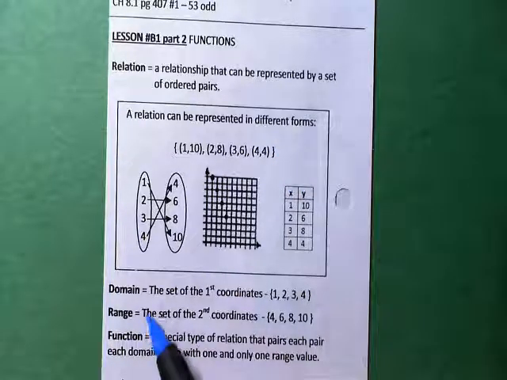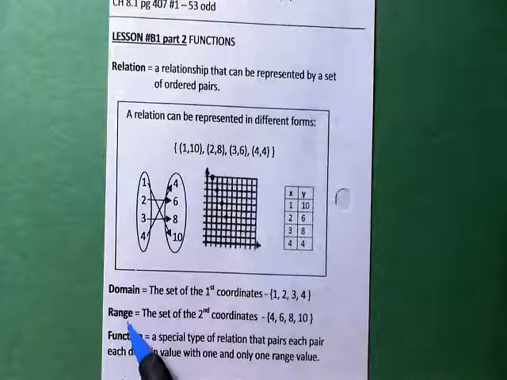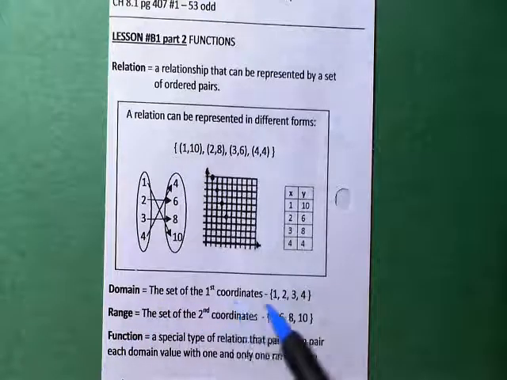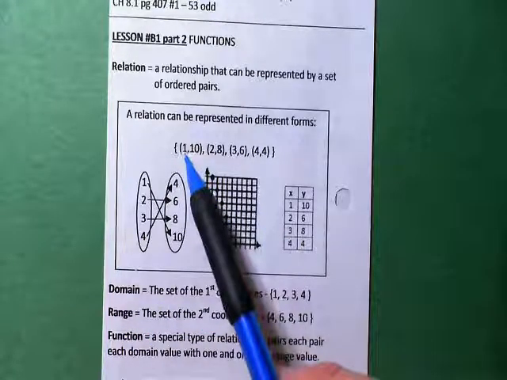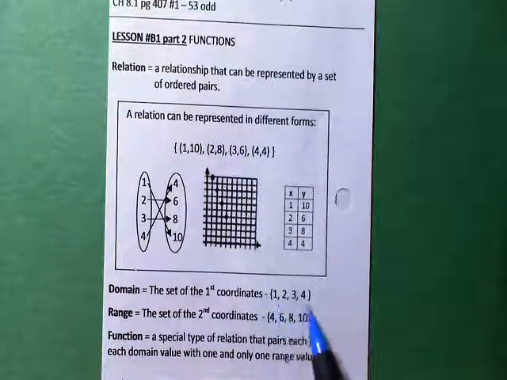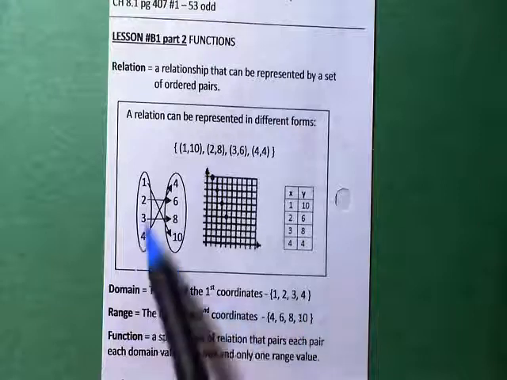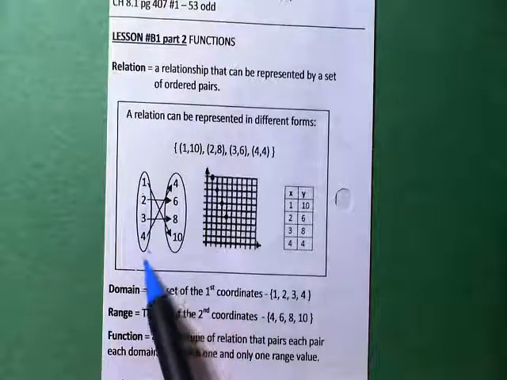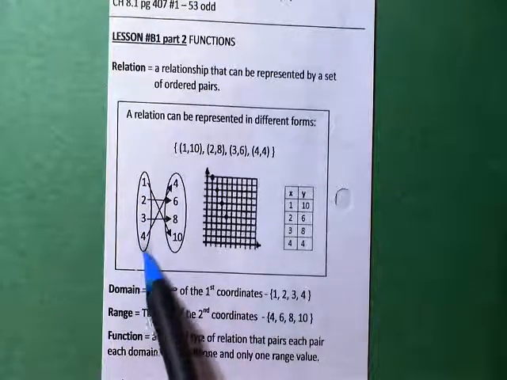When we talk about a relation, it has a domain and a range. The domain is the set of the first coordinates. If you notice, the first coordinates here are 1, 2, 3, 4. So the domain is this right here. If you have a diagram, the domain is very easy to find. You just look at the first circle there.